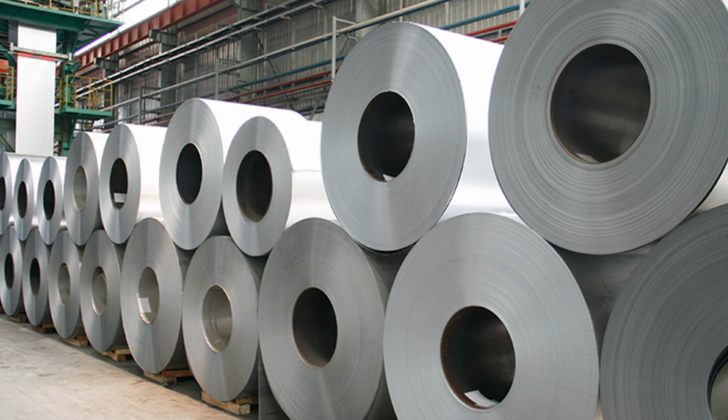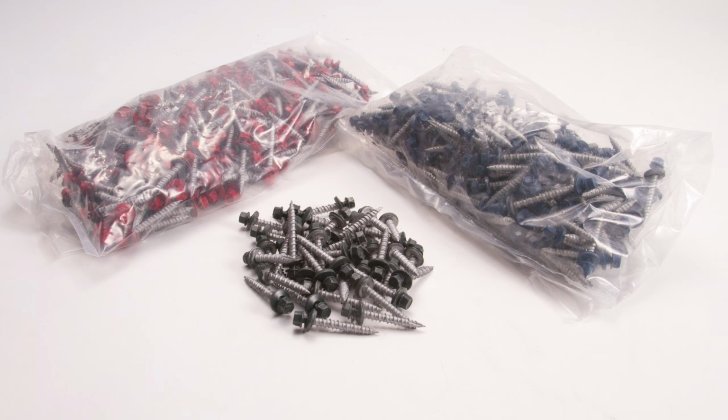Today we are talking metal roofing components, broken up into three different categories: the roof design, the materials, and the accessories.